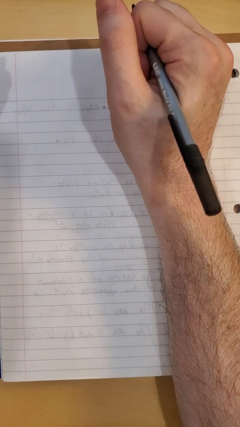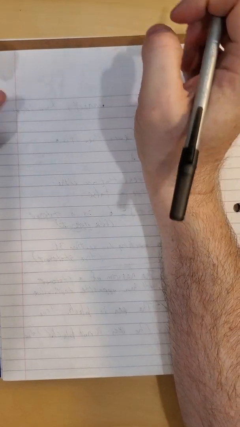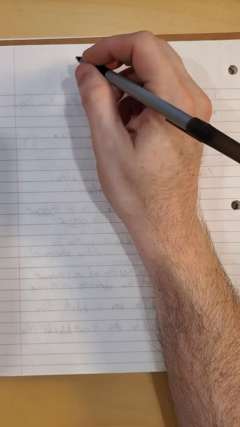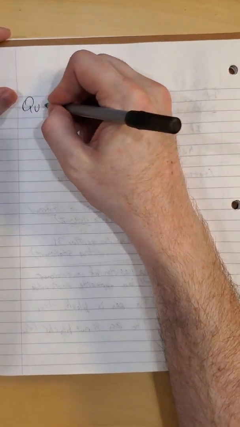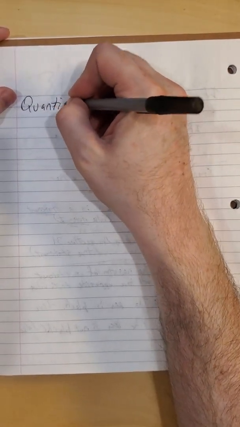Now, negating statements with quantifiers is a little bit more challenging, but if you think through the reasoning, you'll do just fine. So looking again at quantifiers.